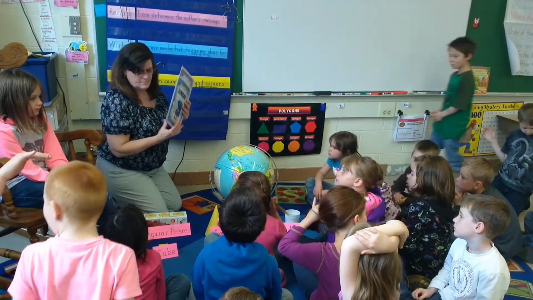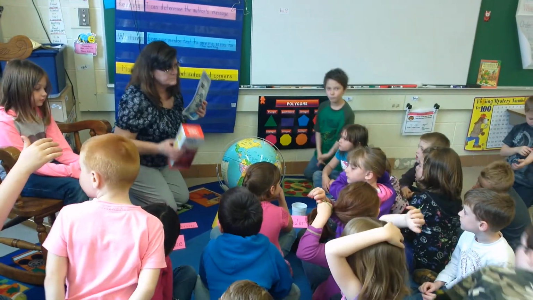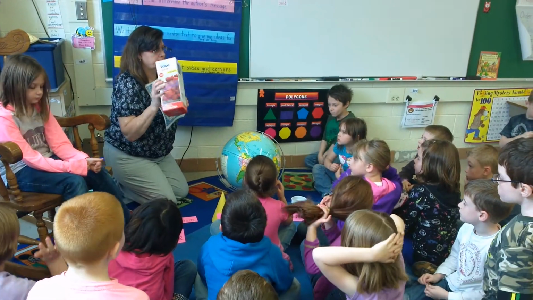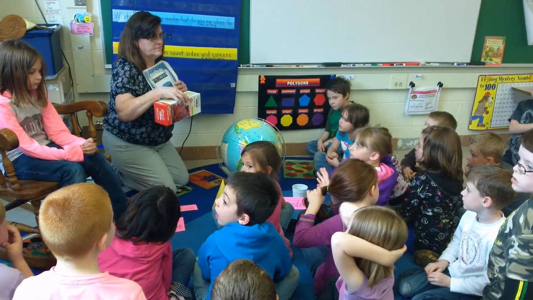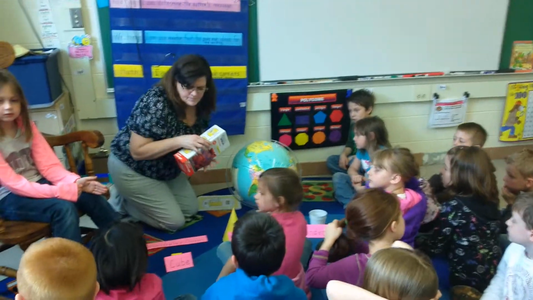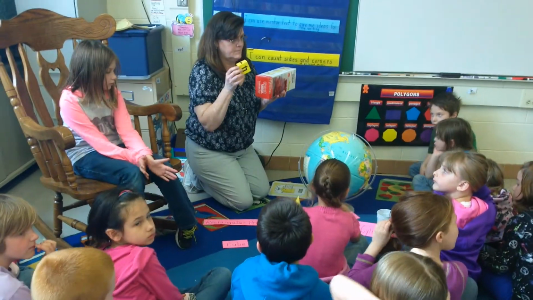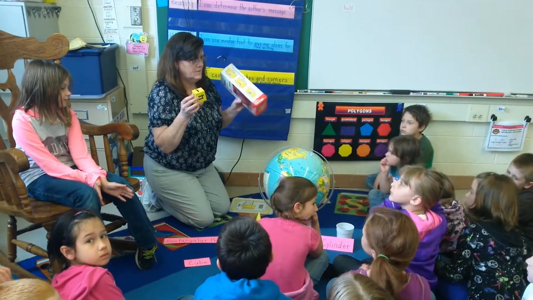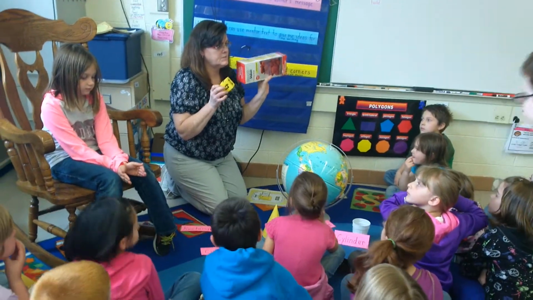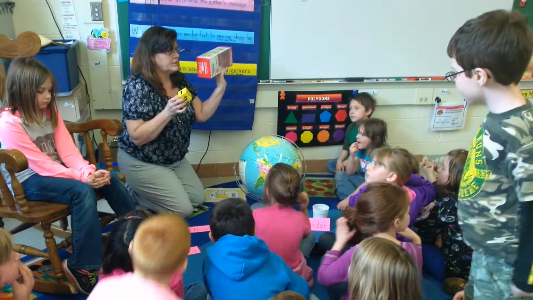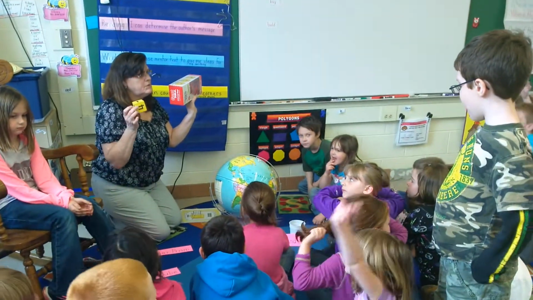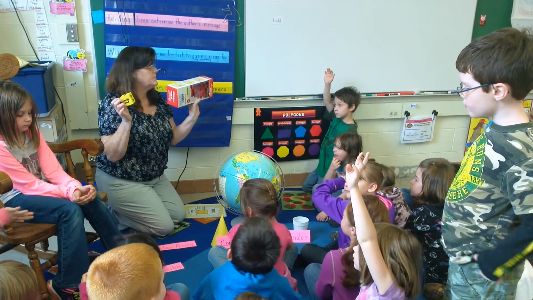Because the rectangular prism is skinnier than the cube. What are some characteristics about this, your rectangular prism, and this, your cube? What are some characteristics that make them different?